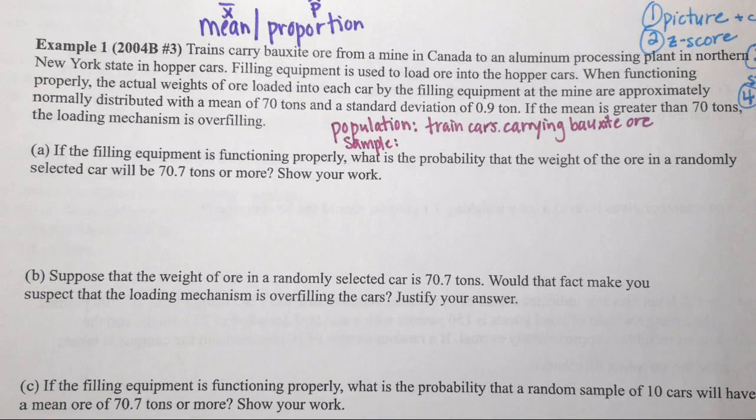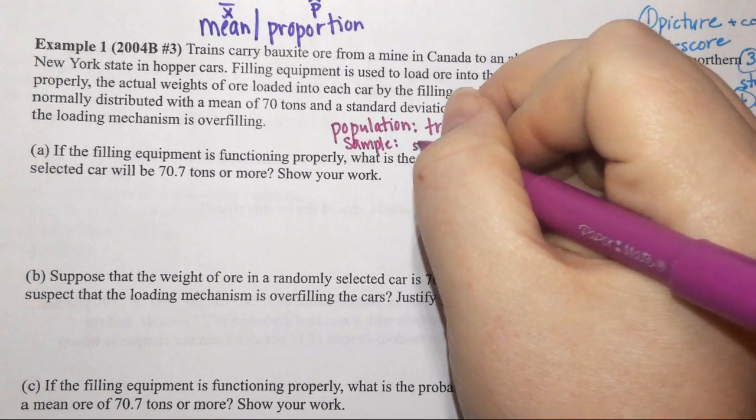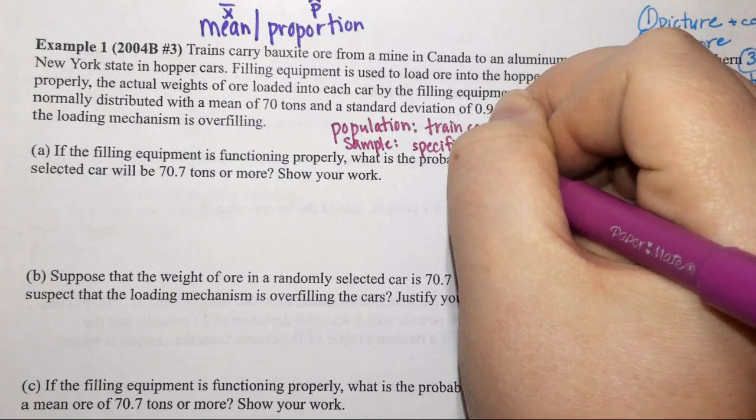If our population is the train cars, 7.7. Smart people. You know when smart people are so like, if our whole population is train cars and we just want to pick a sample, what are we picking from? If our whole population was M&Ms and I'm going to select a sample, what would I select from? The M&Ms. So if our whole population is train cars and we're picking a sample, is it not a specific train car?